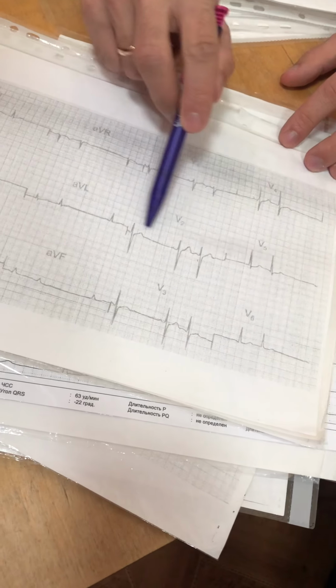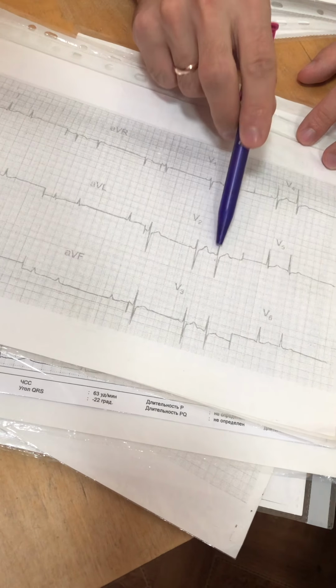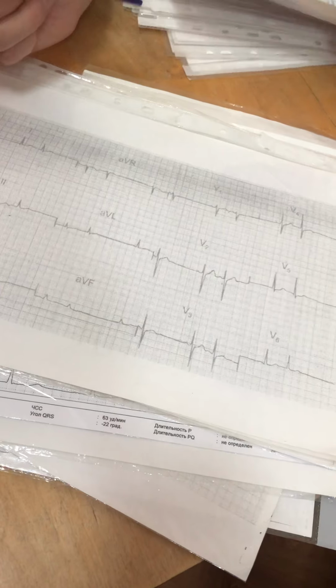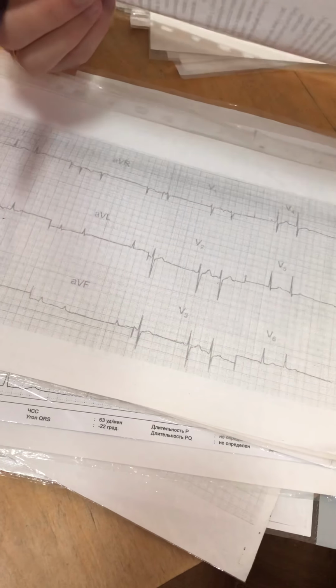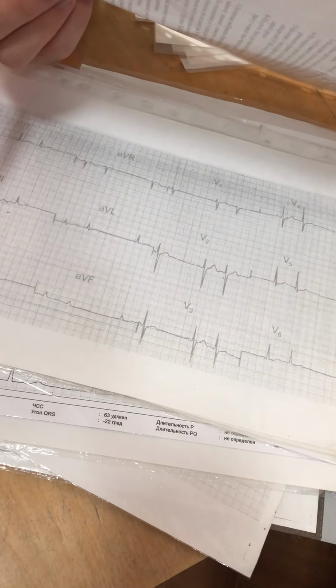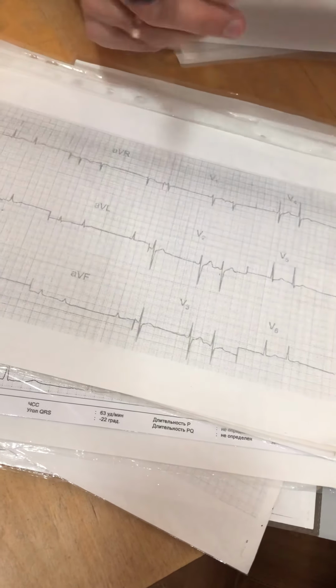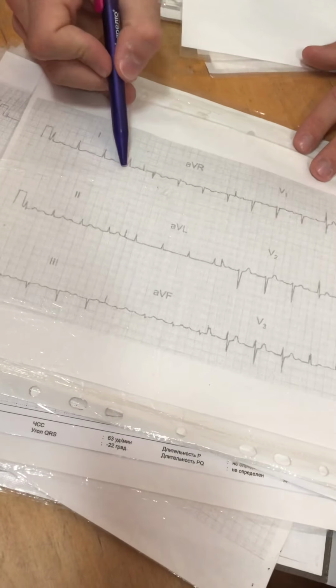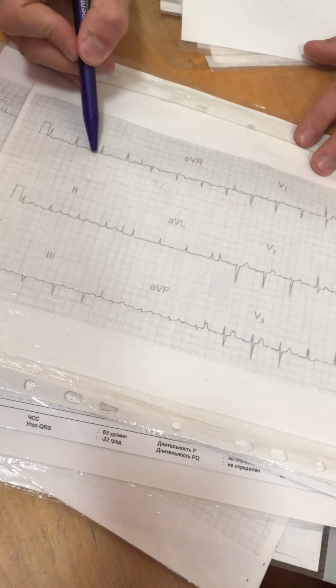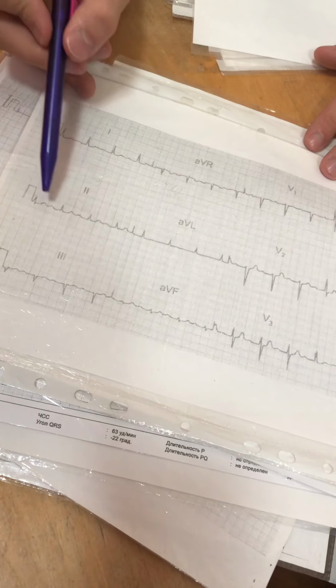Short distance here, normal distance here. It is a supraventricular extrasystole. Elongation of the PQ distance.